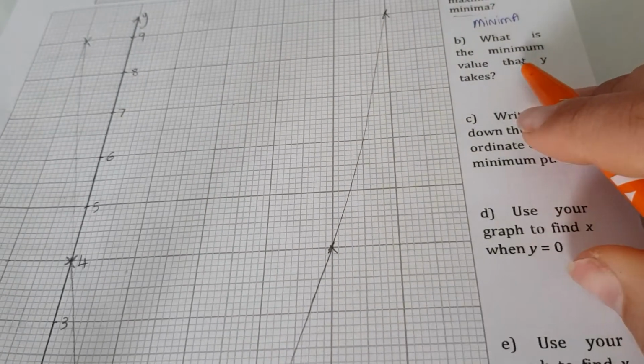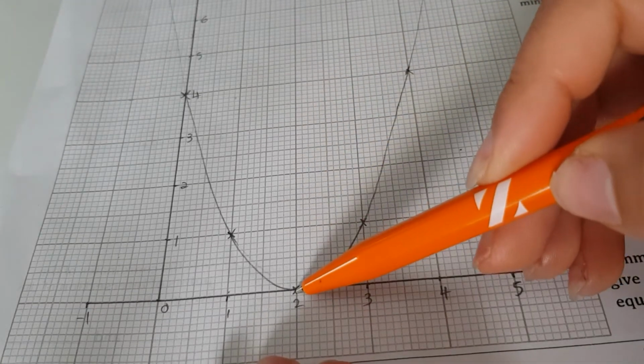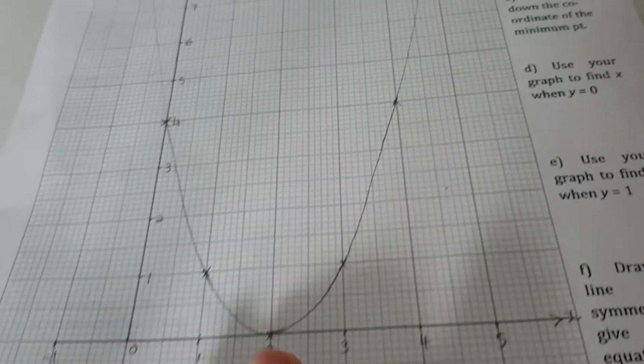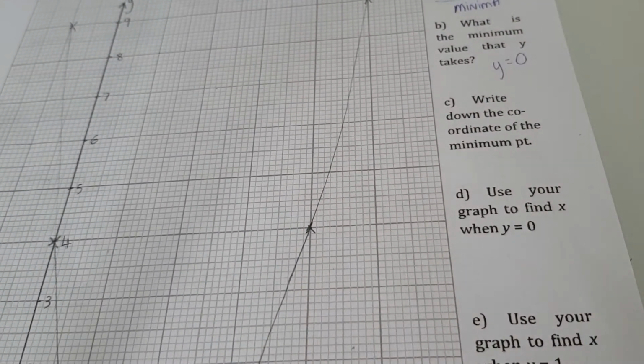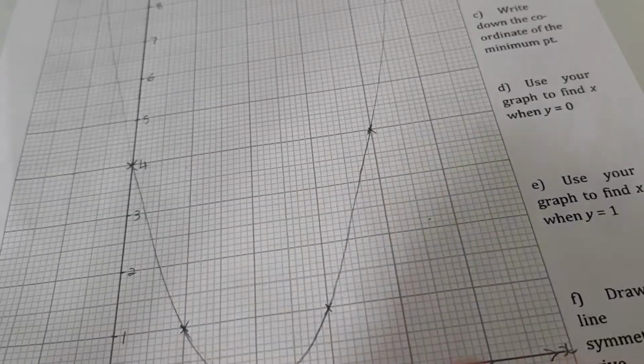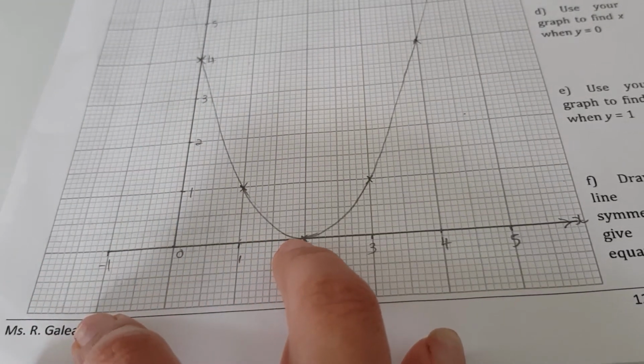So, what is the minimum value that y takes? The lowest value of y, not x, of y, there is 0. Write down the coordinate of the minimum point. This is the coordinate of the minimum point. That's (2, 0).